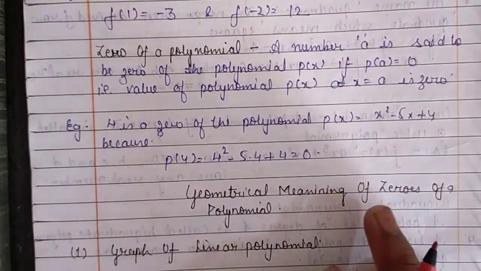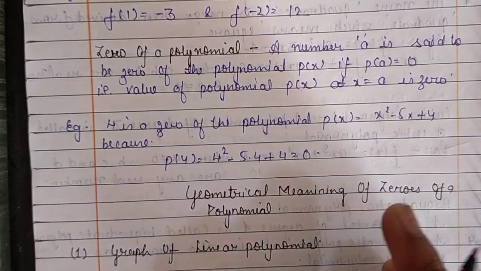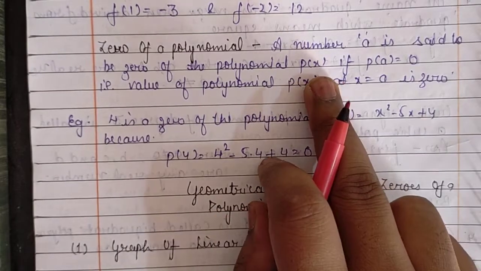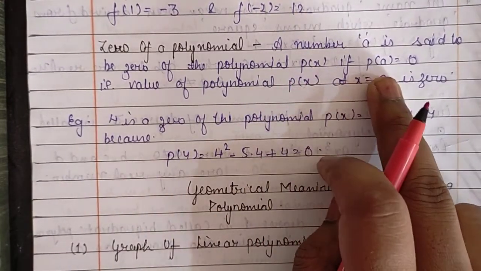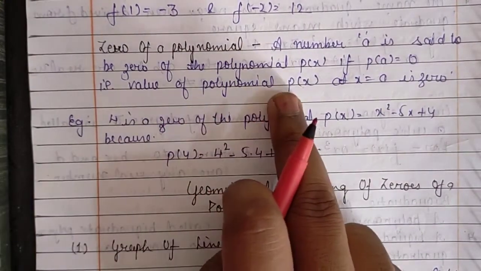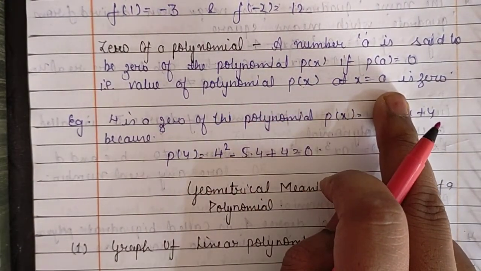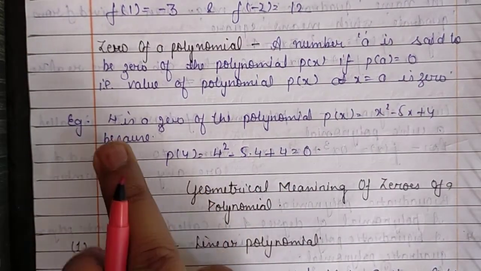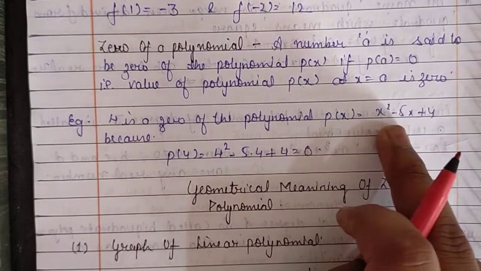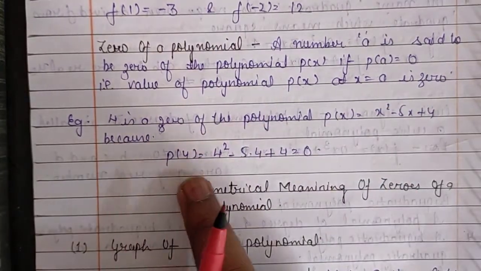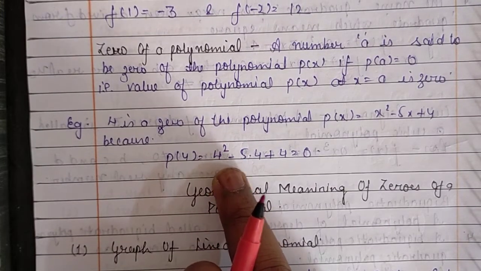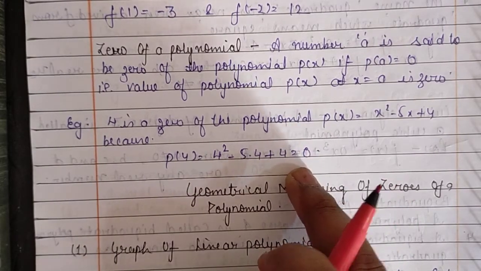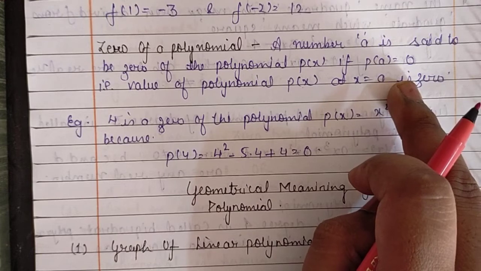Now the next one is the zero of a polynomial. What is the zero of a polynomial? A number a is said to be a zero of a polynomial p(x) if p(a) = 0. That is, the value of the polynomial p(x) at x = a being 0 means a is called a zero of the polynomial. For example, 4 is a zero of the polynomial x^2 - 5x + 4, because p(4) = 4^2 - 5 into 4 + 4 equals 0, so we consider 4 a zero of the polynomial.